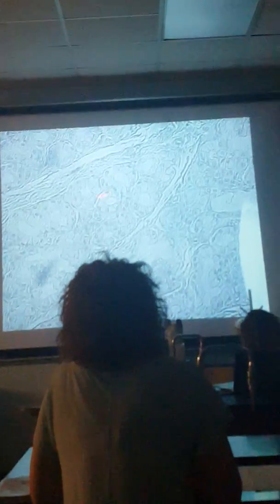These are all Brunner's glands, secreting bicarb into the duodenum to raise the pH. That's all the submucosa, and that also gives you a heads up that you're in duodenum or in transition.